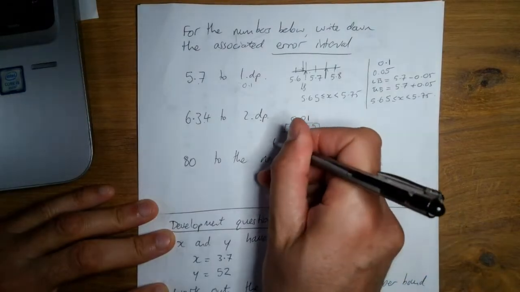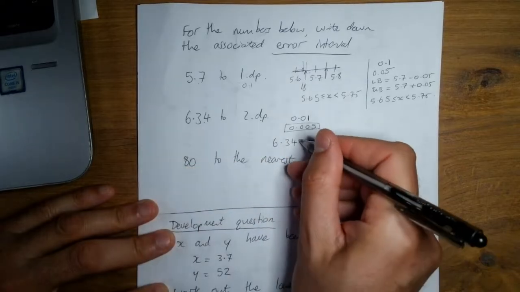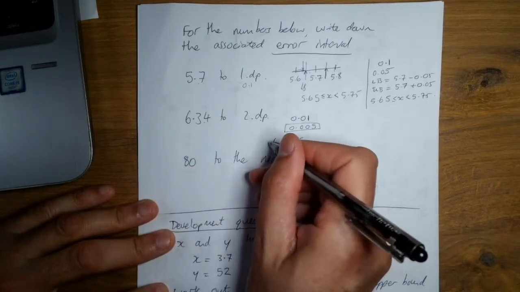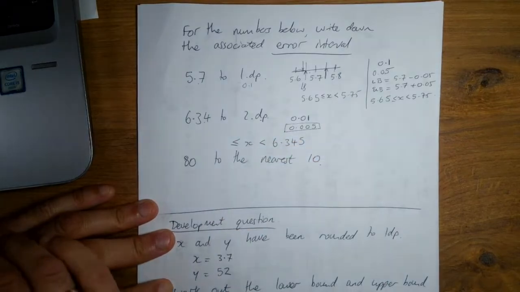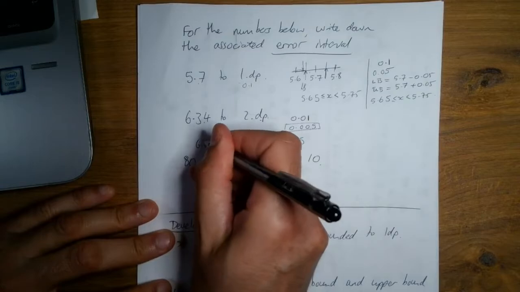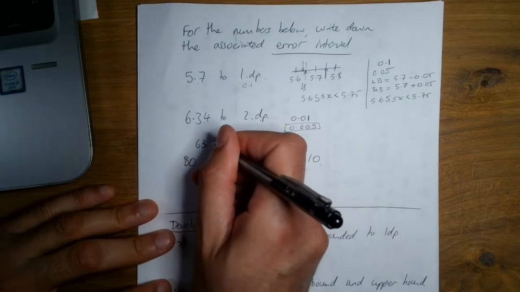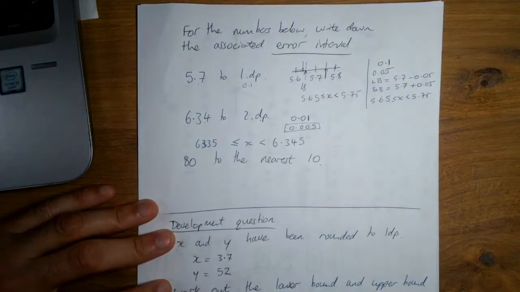And adding on is going to be really easy. Take that number, stick that 5 on the end. So I'm kind of dodging this by doing the upper bound first. When you take that number away from this, you get 6.335.